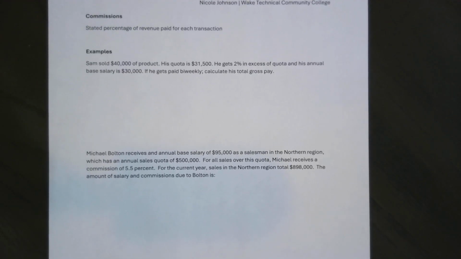Turning the page. Also have commissions. This is a stated percent of revenue paid for each transaction. In our first example, we have Sam who sold $40,000 of product. His quota is $31,500. He gets 2% in excess of quota, and his annual base salary is $30,000. If he gets paid bi-weekly, calculate his total gross pay.